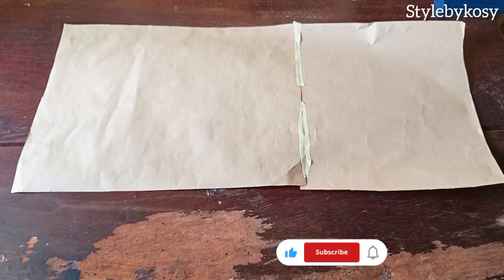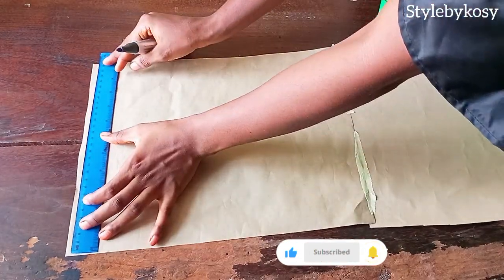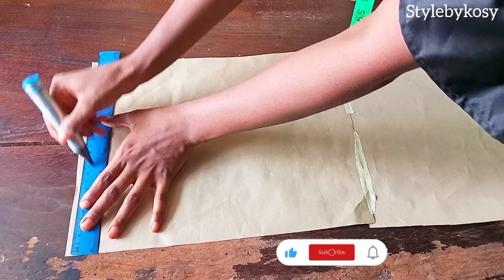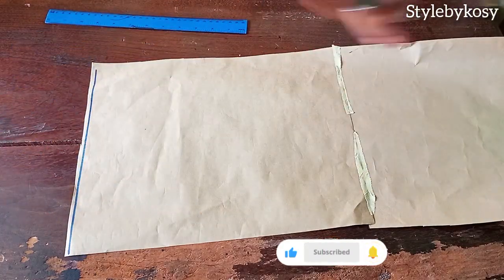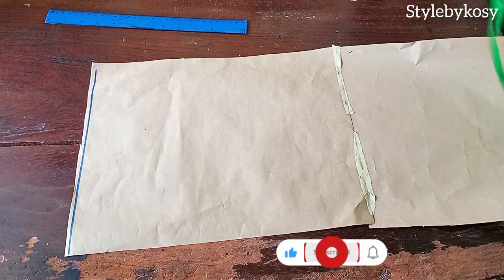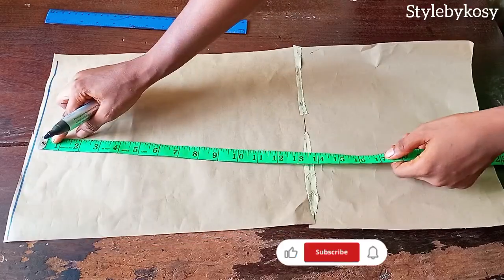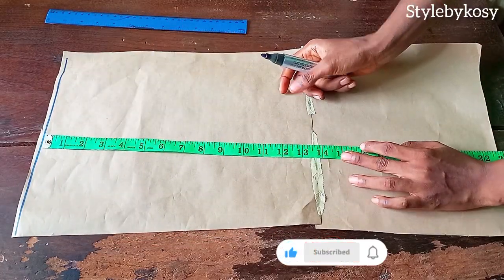So guys, we want to draft a half scale basic bodice pattern. So the first thing you need to do is to draw a straight line at the top. It will serve as your starting line. Okay. Again, place your tape from that line, then come down by your waistline.